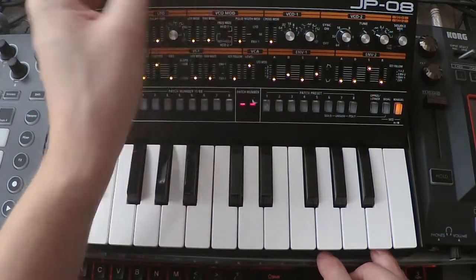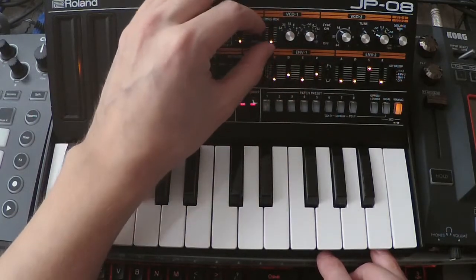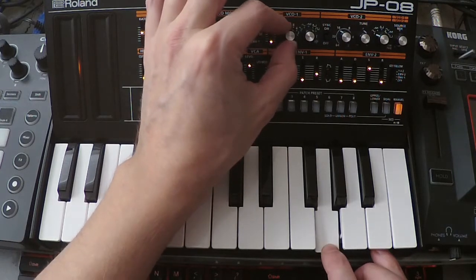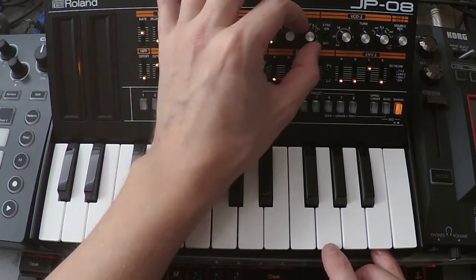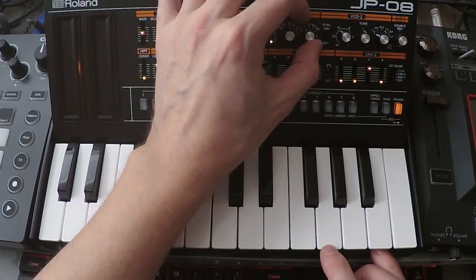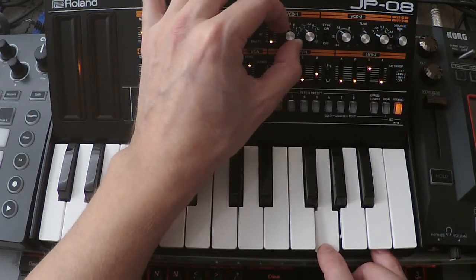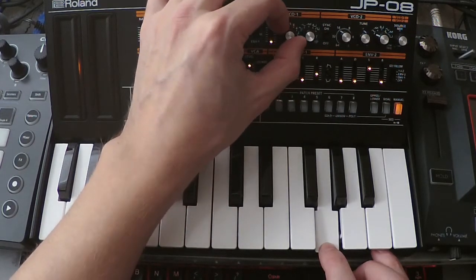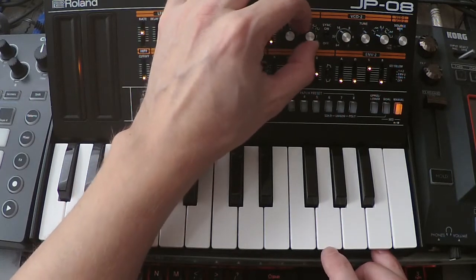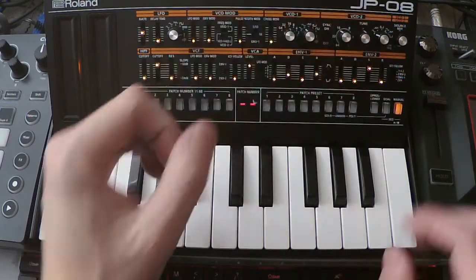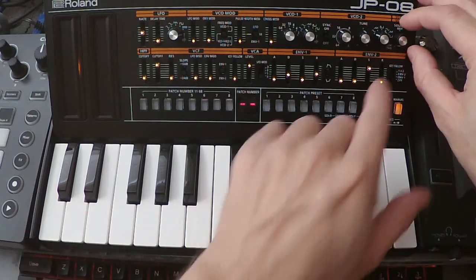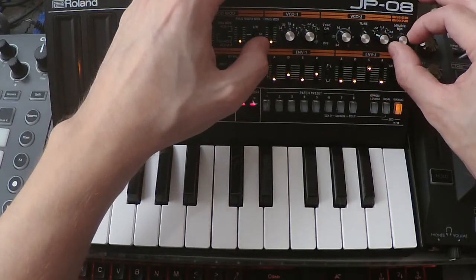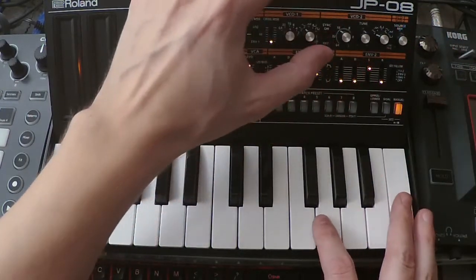Okay, so let's move back all the way into VCO1 here. Now, this will change the range of VCO1. And obviously this will change the sound of the waveform itself. There's also noise. Okay. So now VCO2. Okay, so we can change the source mix. Right now it's set to oscillator 1. So let's put it in the middle here. And now we'll hear a balance of VCO2 and 1.